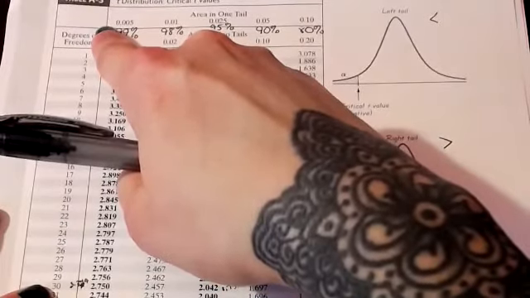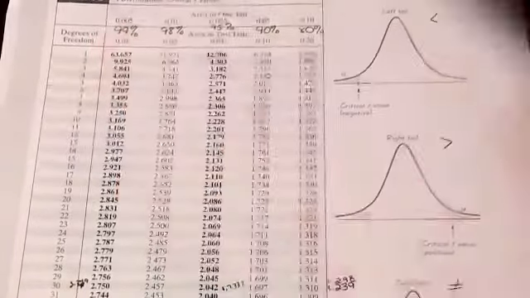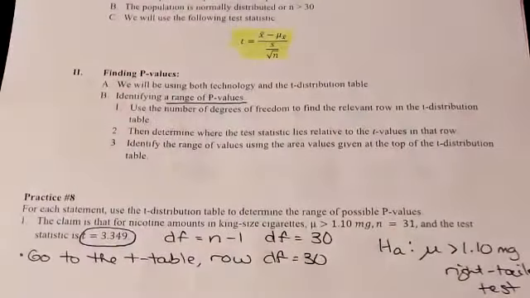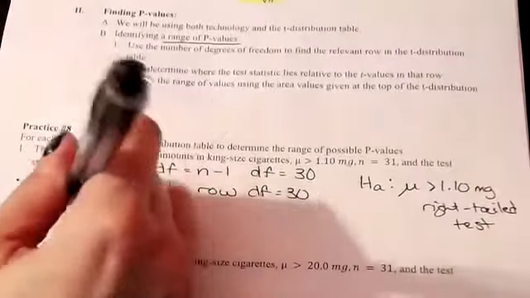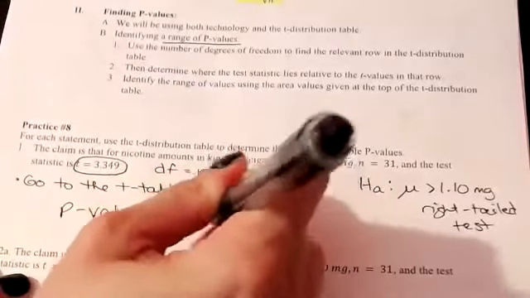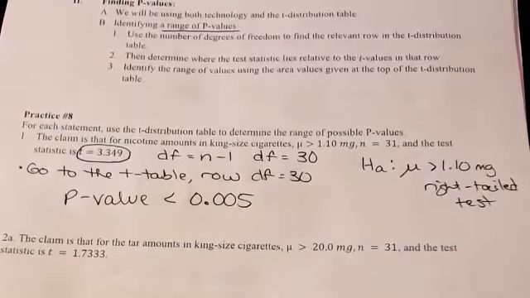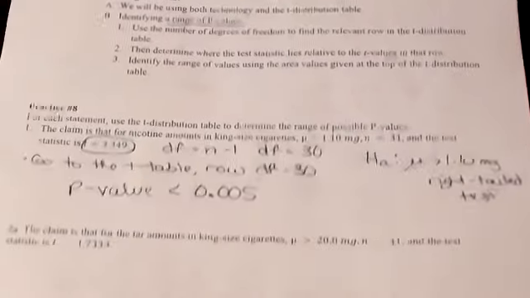Good. So we have just found the range of possible p-values. We're going to say here that our p-value is less than 0.005. And that's it. We just have to find the range of possible p-values. Let's do that again. I know this can be a little bit tricky, so let's do it again.